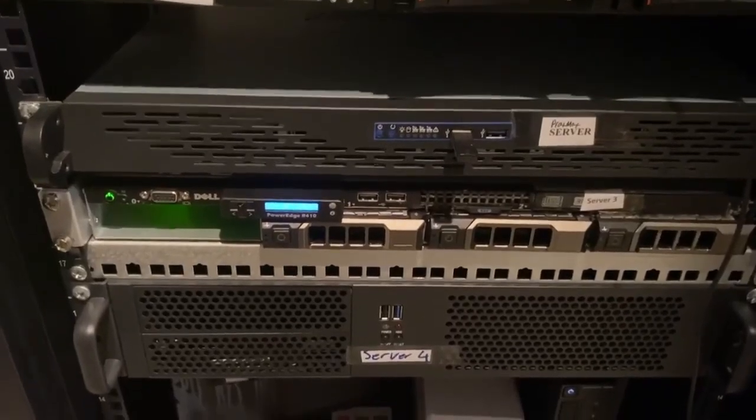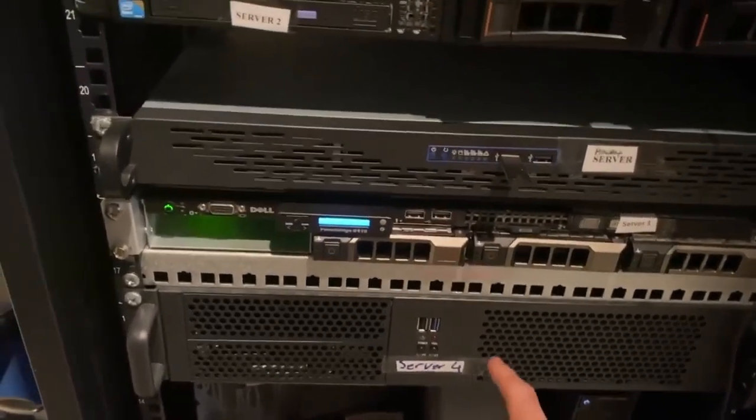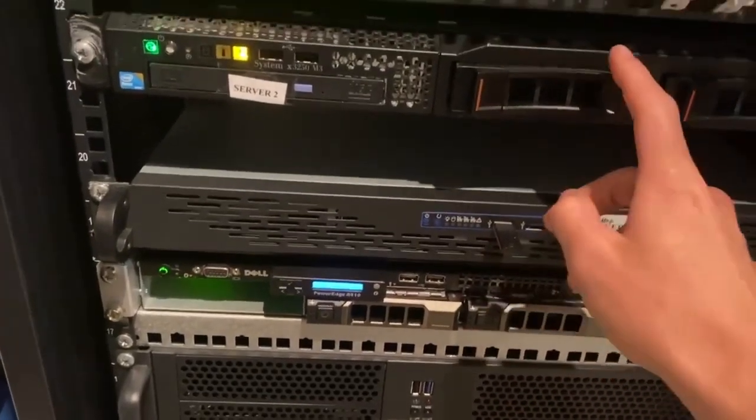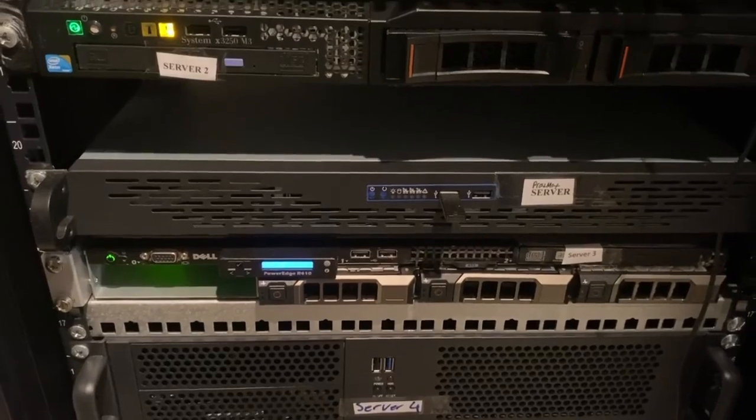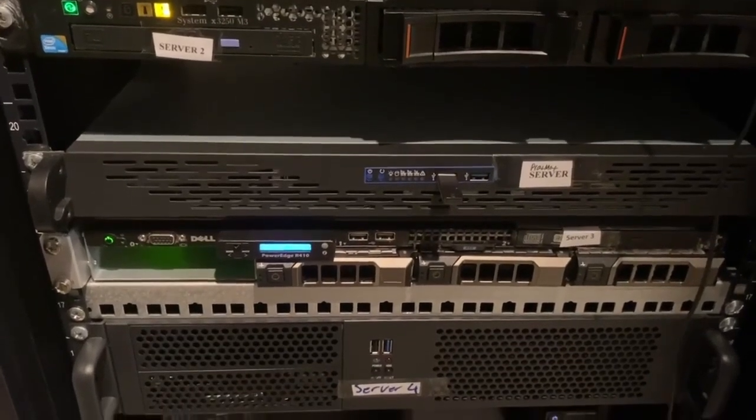This is a server. Actually, there is 1, 2, 3, 4. 4 servers. But what is a server and what do they do? Let's talk about it.